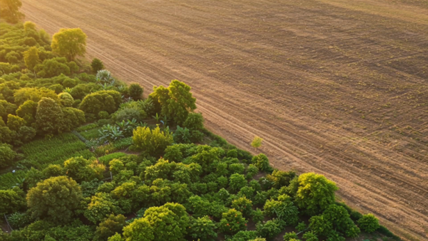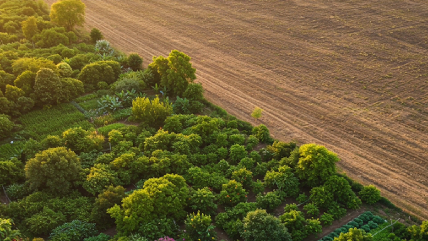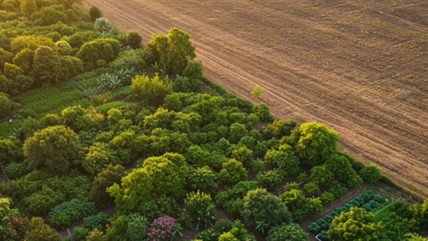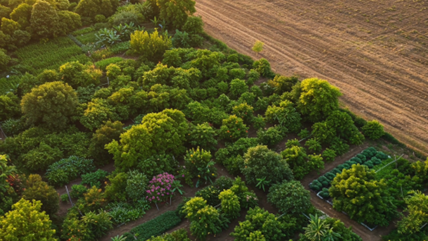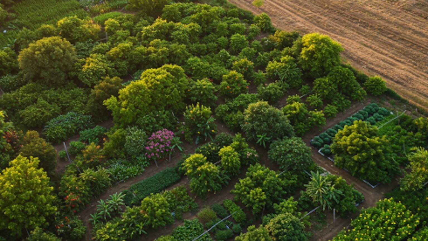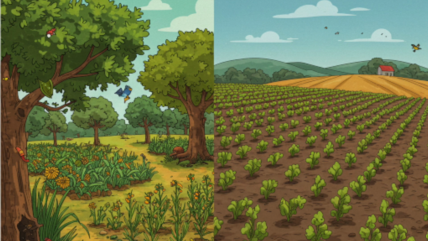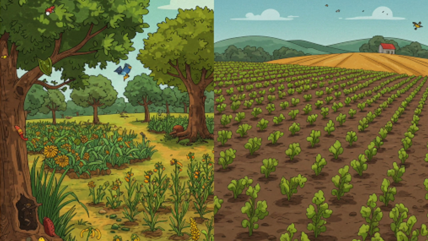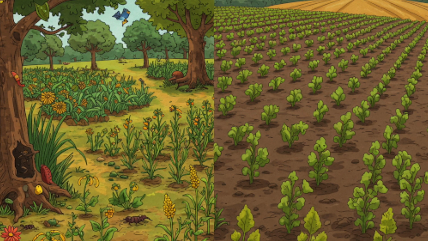All right, folks. Let's just talk about monoculture for a second, because I know this sounds like a lot of work to start your agroforestry program. But seriously, we're still doing this after everything we've learned. We're still planting endless fields of a single crop, stripping the land bare and calling it efficient.